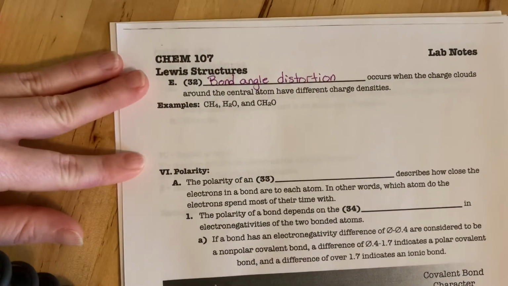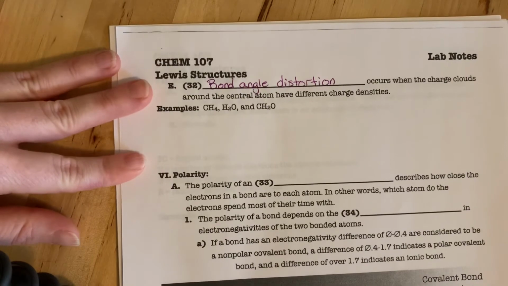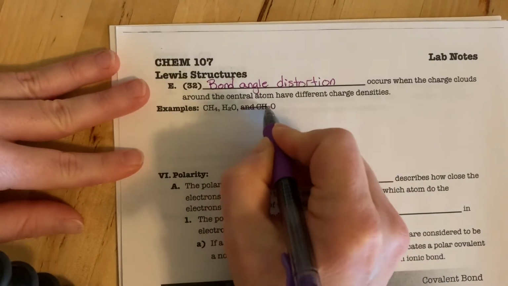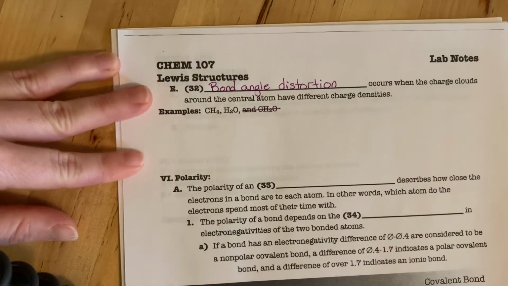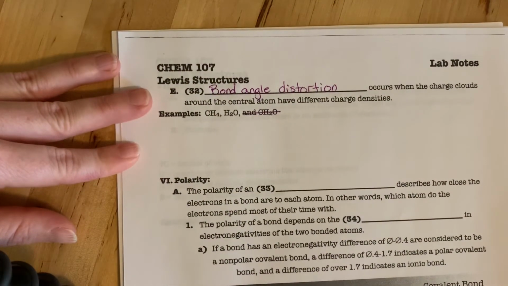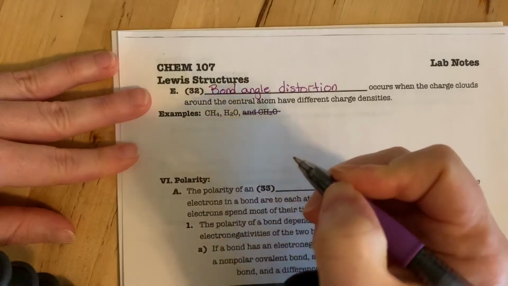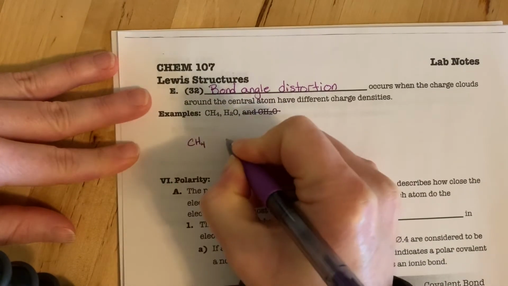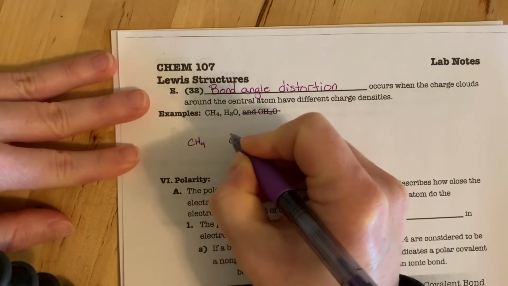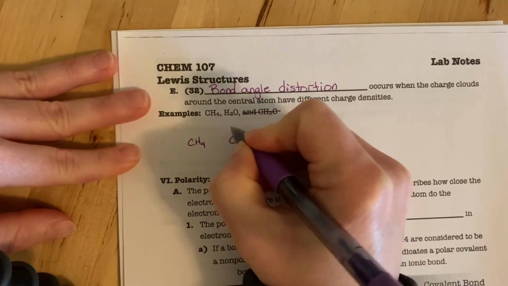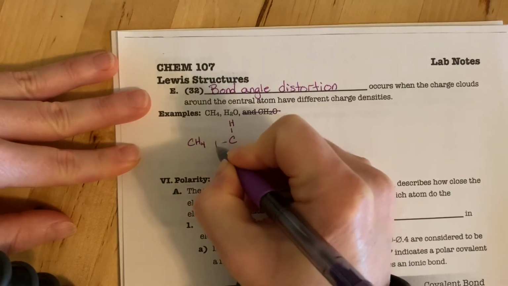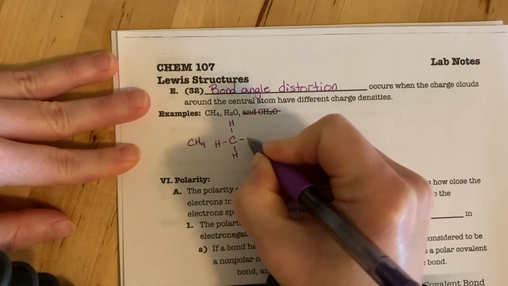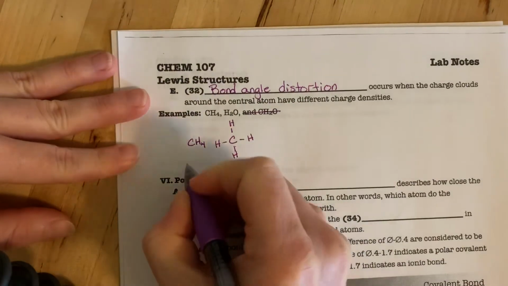Okay, different charge clouds have different charge densities. Let's look at an example. Let's only look at CH4 and H2O because those have the same electron geometry. CH4, we've got our C in the middle, our H's around.